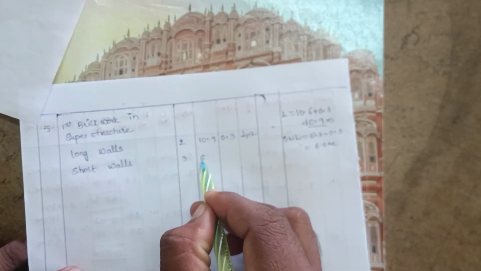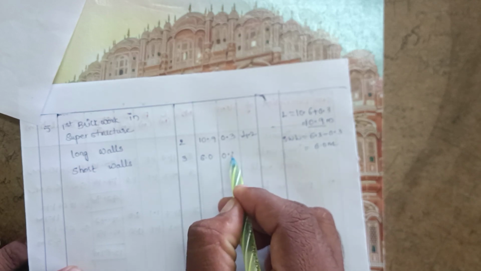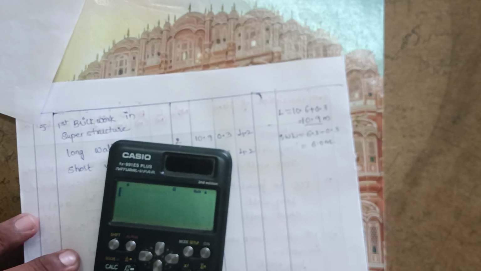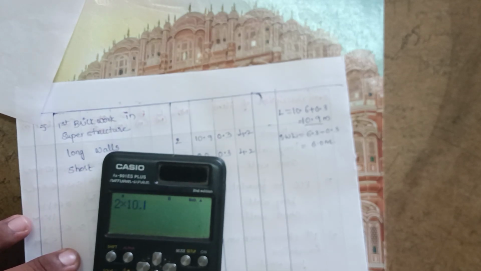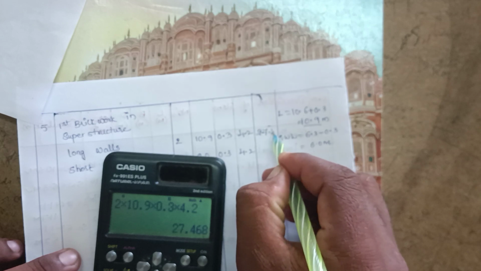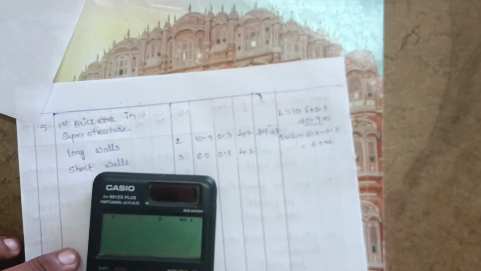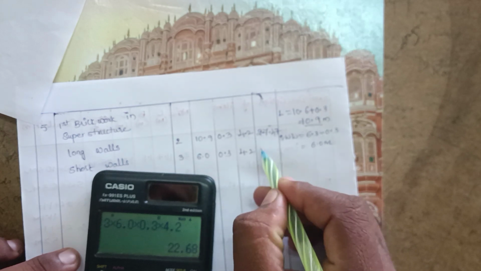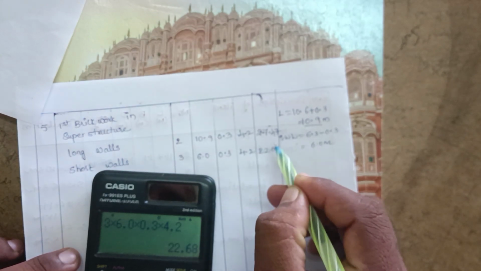The length is 6 meters, width is 0.3 and depth is the same as the long walls. This is calculated as 2 into 10.9 into 0.3 into 4.2, which is 27.47. And the second one, short wall, is 3 into 6.0 into 0.3 into 4.2, which comes out to be 22.68 cubic meters.